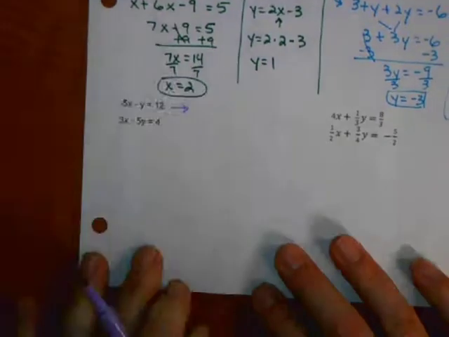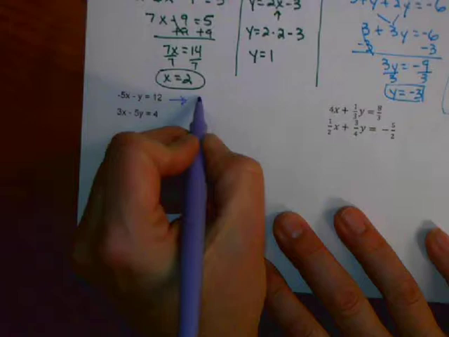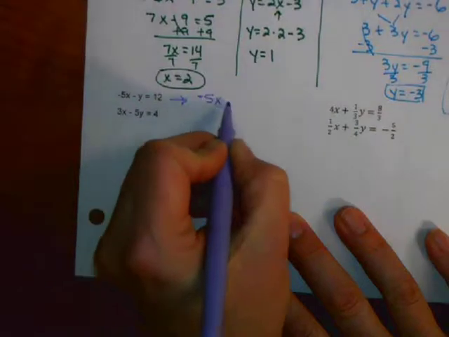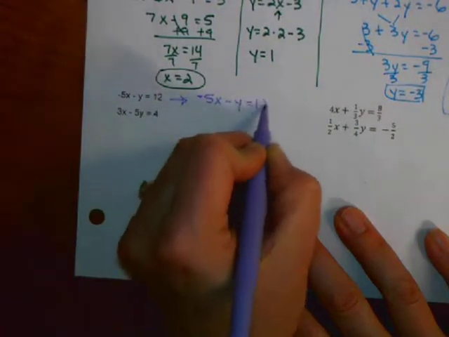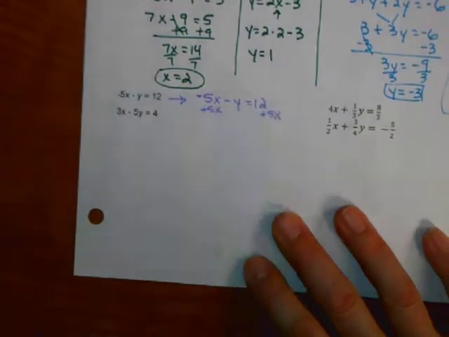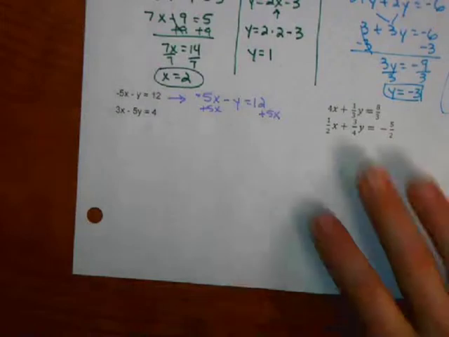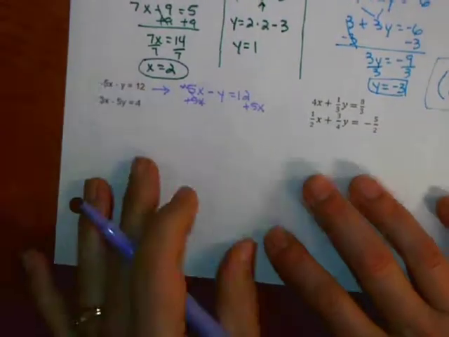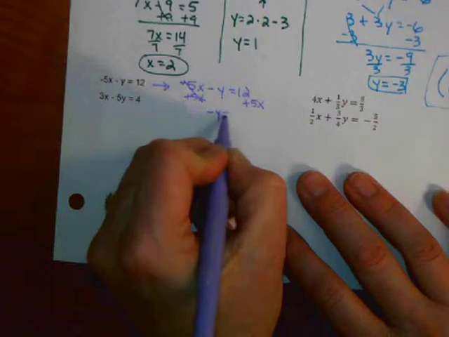Okay, so I'm going to put an arrow here. I'm going to choose to move this one and get y by itself. So I have to add 5x to both sides. That's one way to do it. Could add y too. It doesn't really matter how you do it.